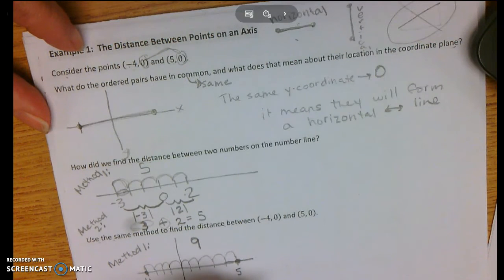And this is going to be method 2. So the absolute value, how far is -4 from 0? It is the absolute value of -4. It would be 4 hops from 0. How far is it from 0 to 5? Again, the absolute value of 5 would be 5.